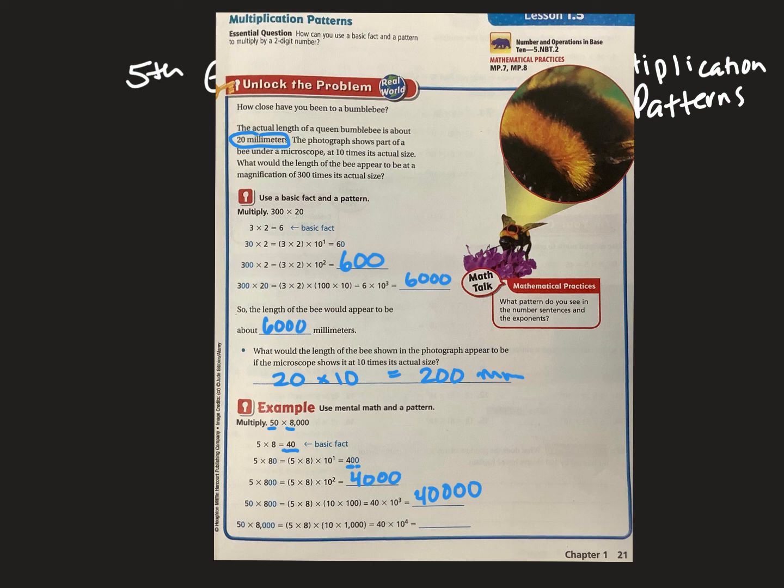And finally, 50 times 8,000, we use our basic fact, 5 times 8, to get 40. And then I'm doing that 10 times 1,000, or 10 times 10 times 10 times 10. That's 10 to the fourth. 4 zeros on the end. 1, 2, 3, 4. For 400,000. So that's just the pattern thereafter.